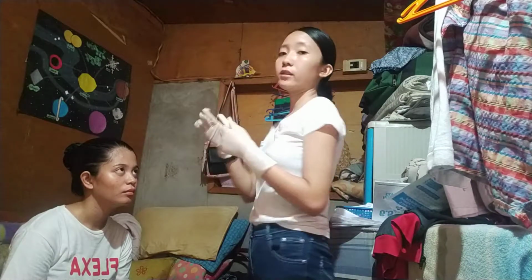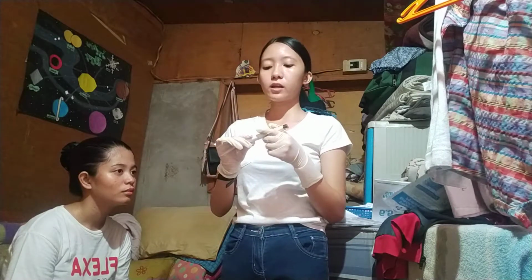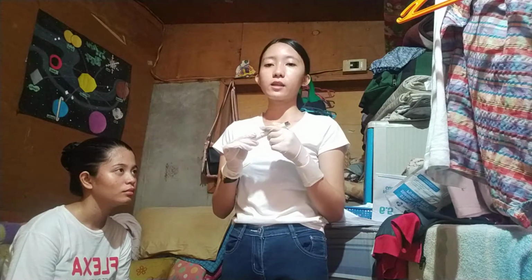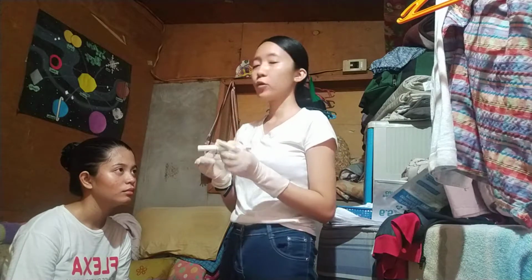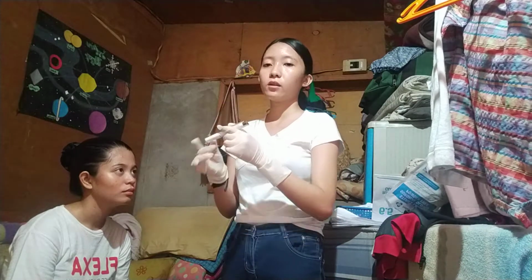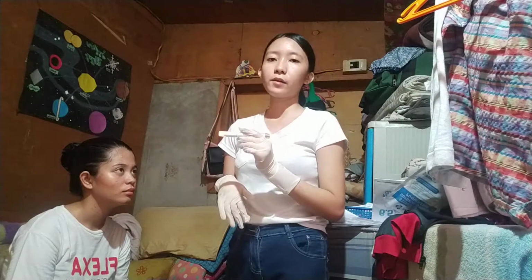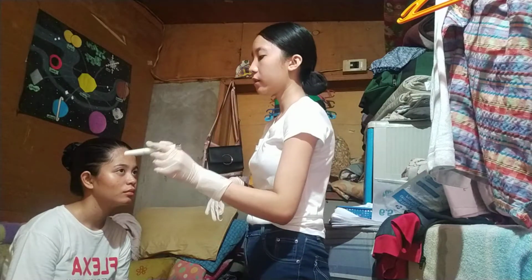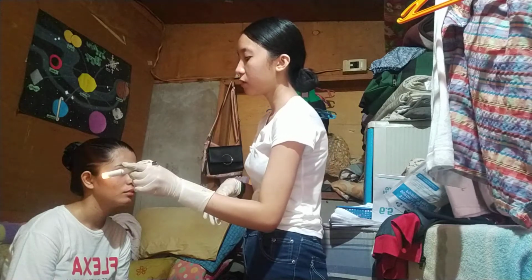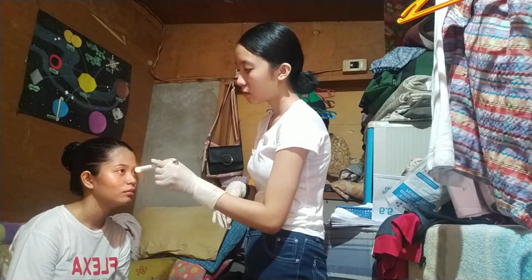As I dim the light, I'm checking for the patient's eyes to dilate, and as I light her pupils from the side, to see if her eyes constrict. I'm going to shine the pen light from this side toward her eyes.